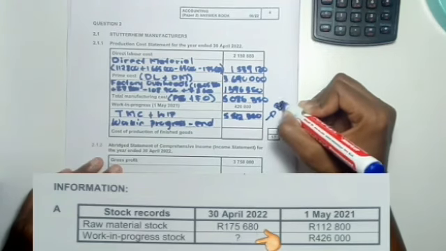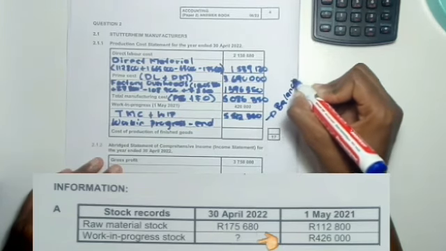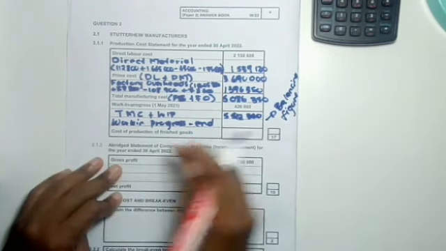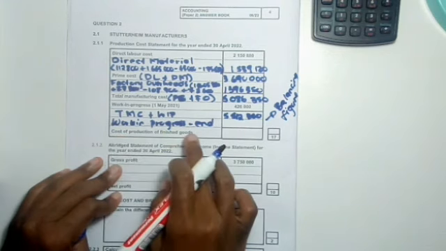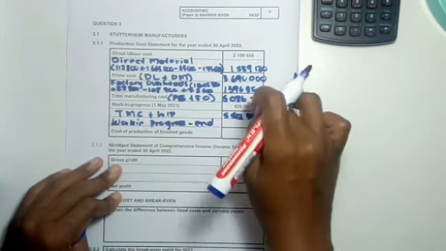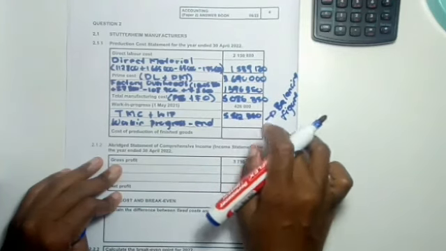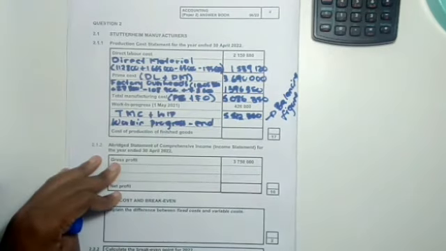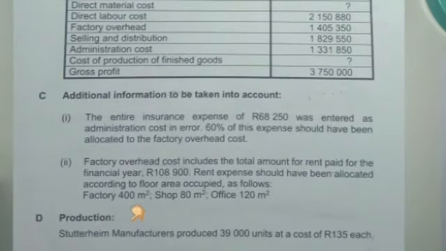So we are going to leave it to be our balancing figure, meaning we need to find our cost of production of finished goods, and once we have it, we can use this amount and this amount in order to figure out our work in progress at the end of the year.